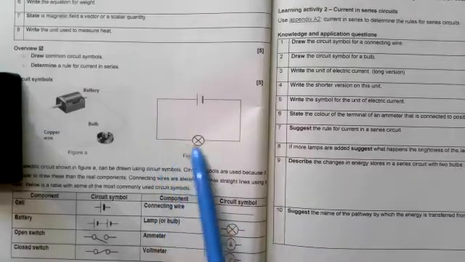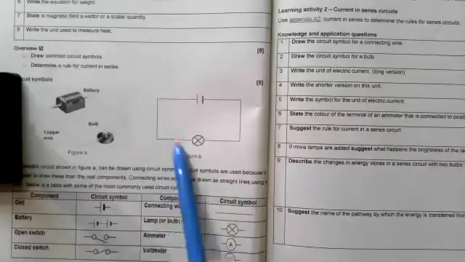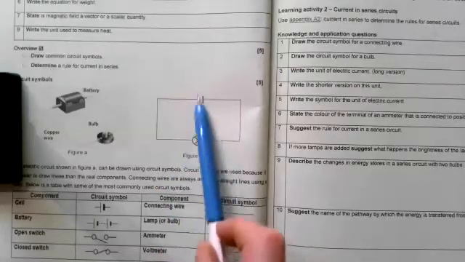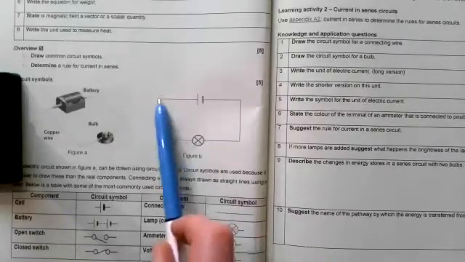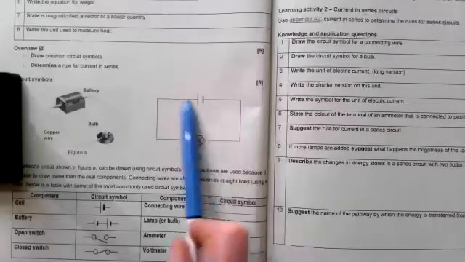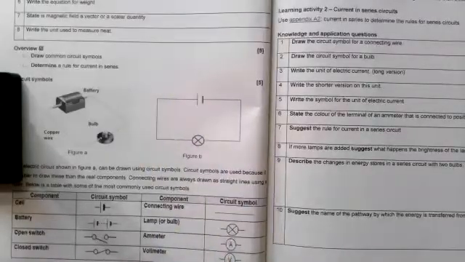So imagine it like water flowing around in a circle. It just keeps flowing around and around and around, and the energy from the cell, which is chemical energy, is converted into heat, and then that produces light in the bulb. Okay, and that just then flows around.